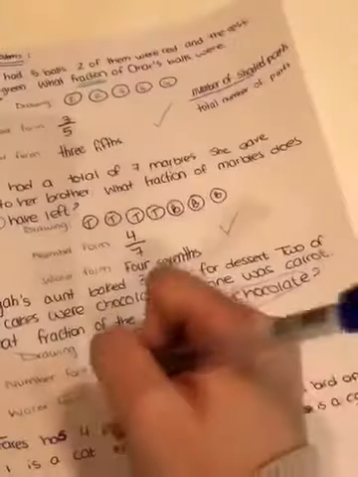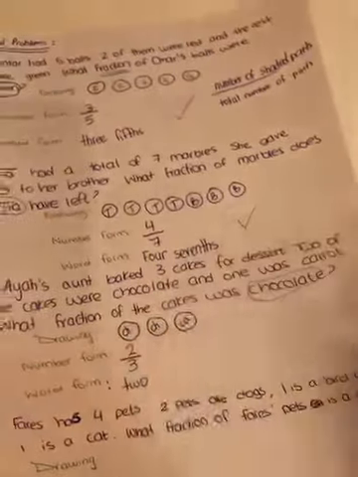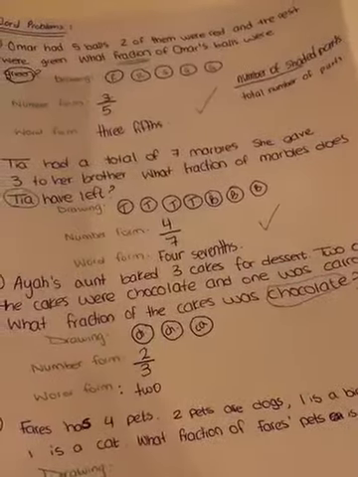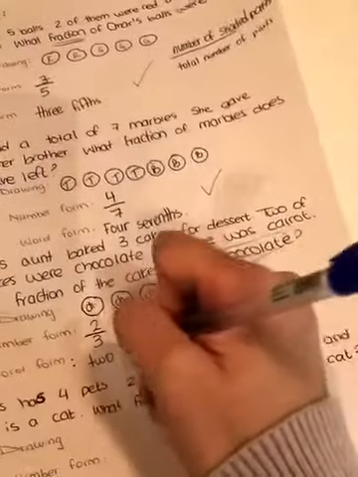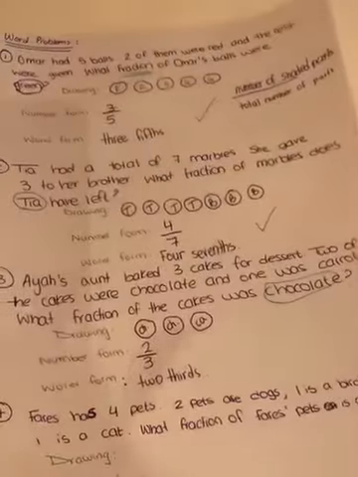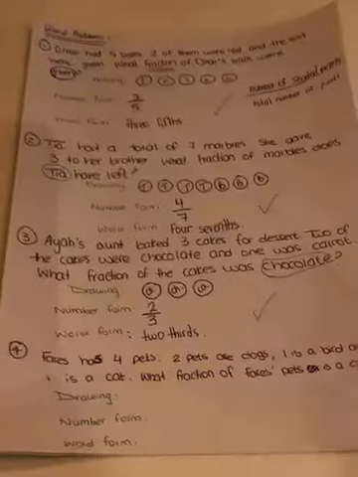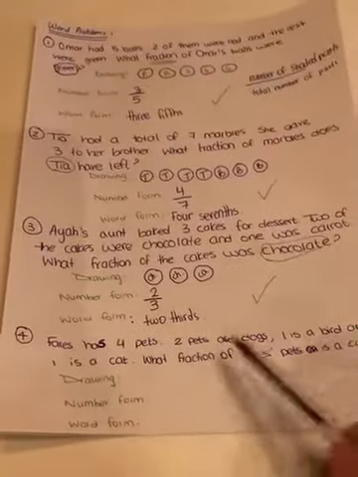Now, how do I convert it to word form? I write the numerator as it is, which is 2. And then I don't write 3 for the denominator, I say 2/3 instead. Now, we're done with the third word problem. Third example. Let's move on to the fourth example.